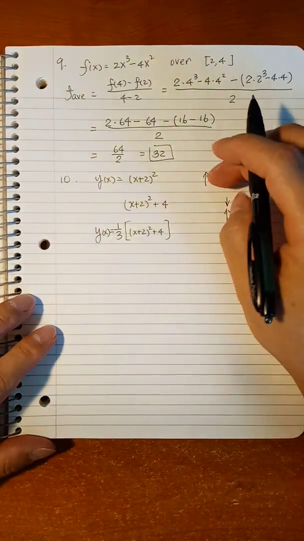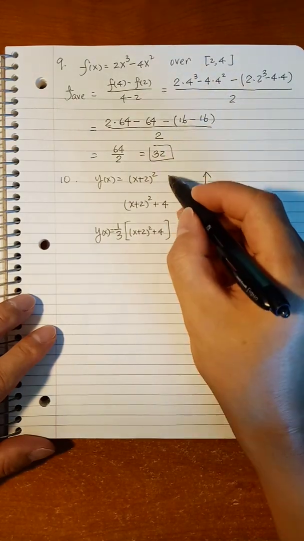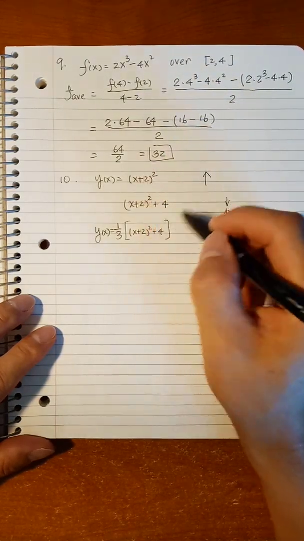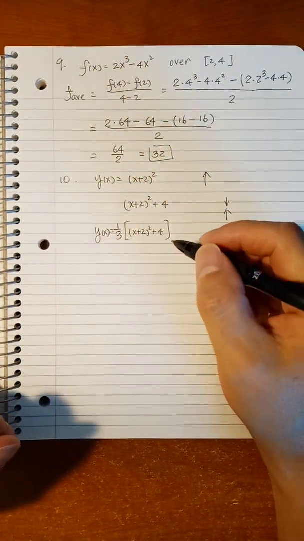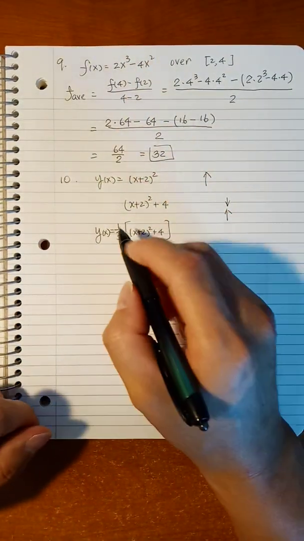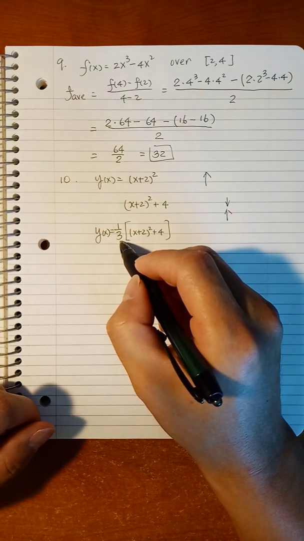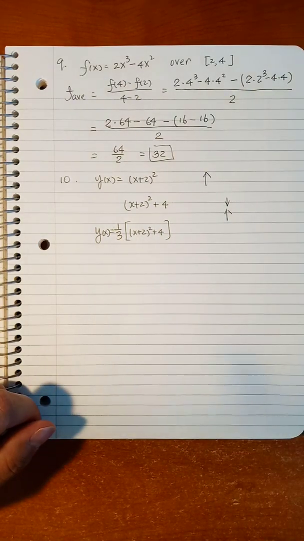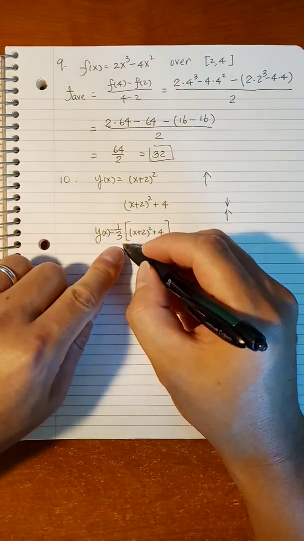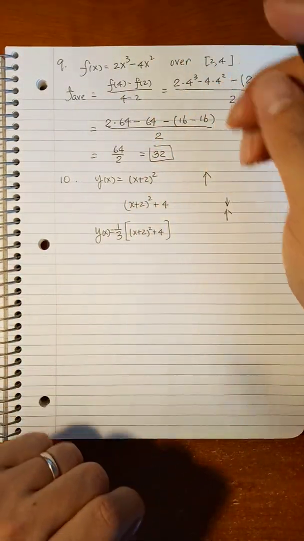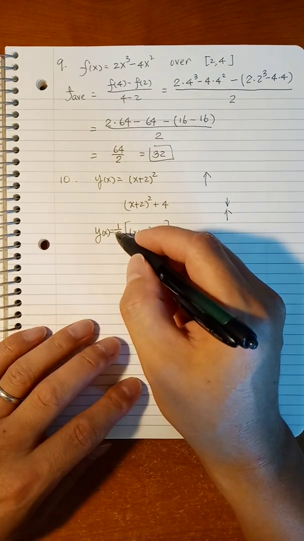All right, this is a shift. You add it to whatever function. You compress or stretch, those two words. The difference is that if the number is less than 1, that is compress. If the number is greater than 1, that's a stretch.